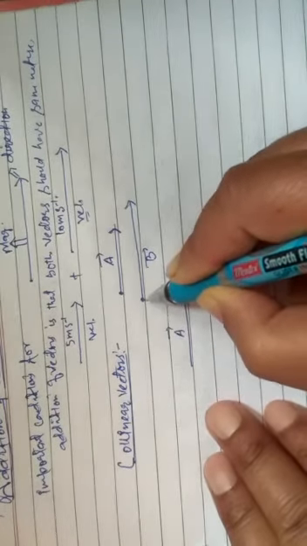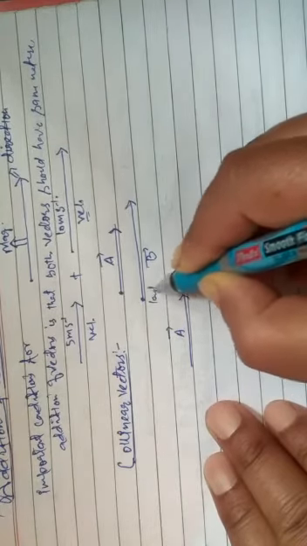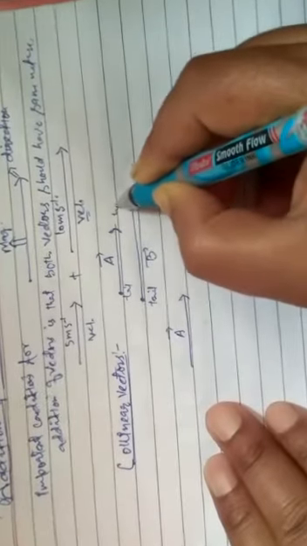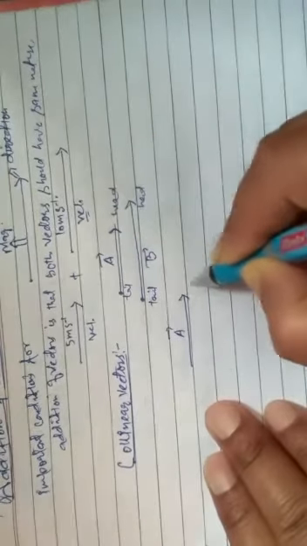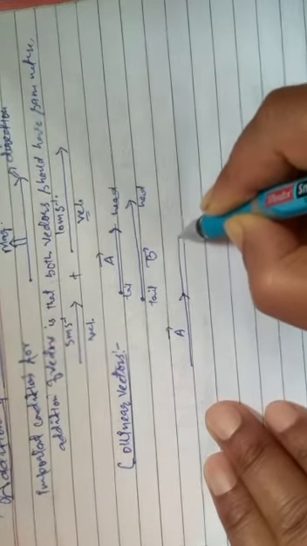Now I have to draw the second vector such that its tail coincides with the head of the first. This is the tail of the first and this is the head of the first.